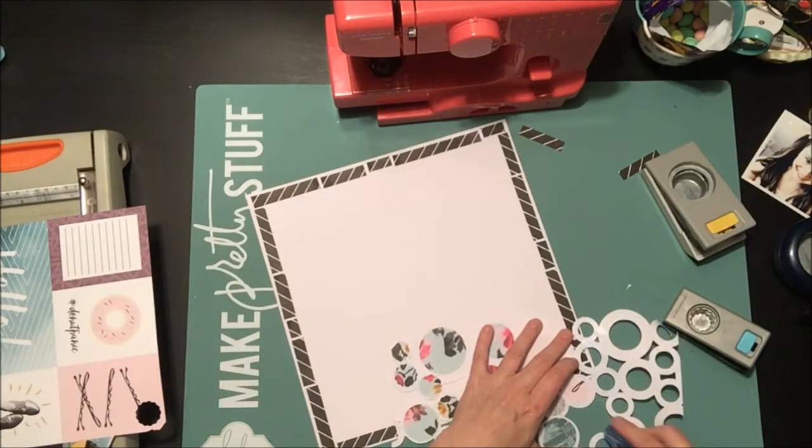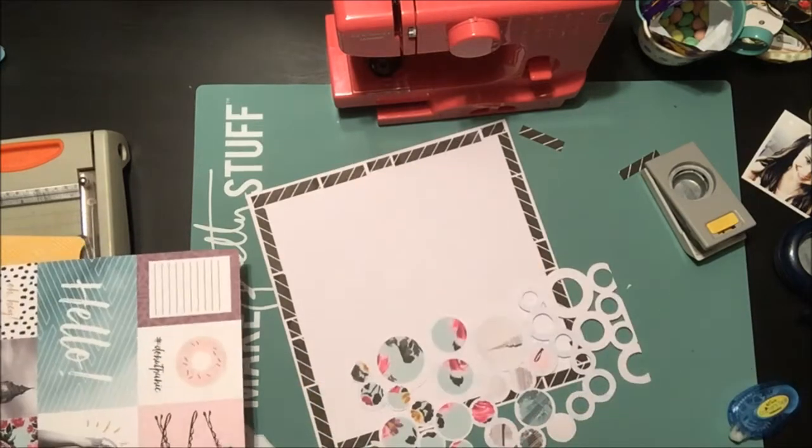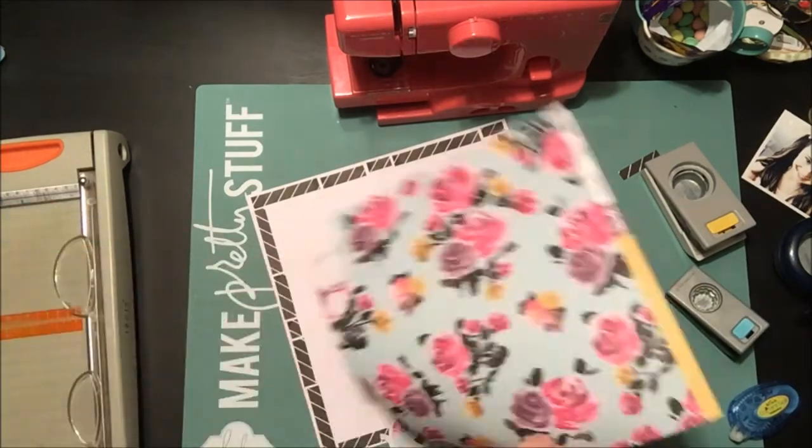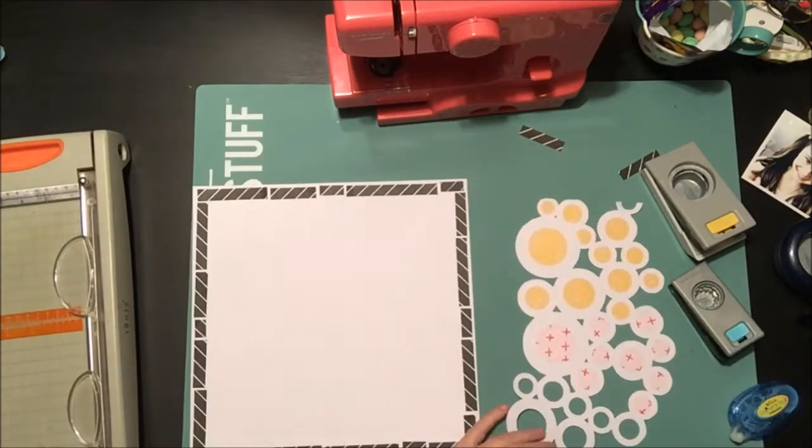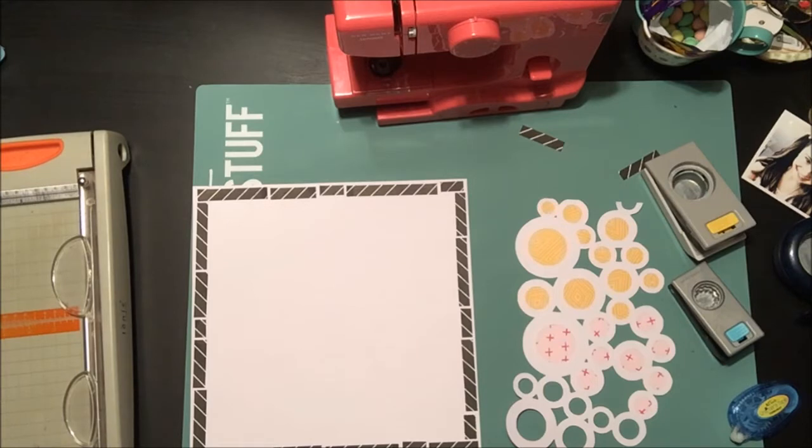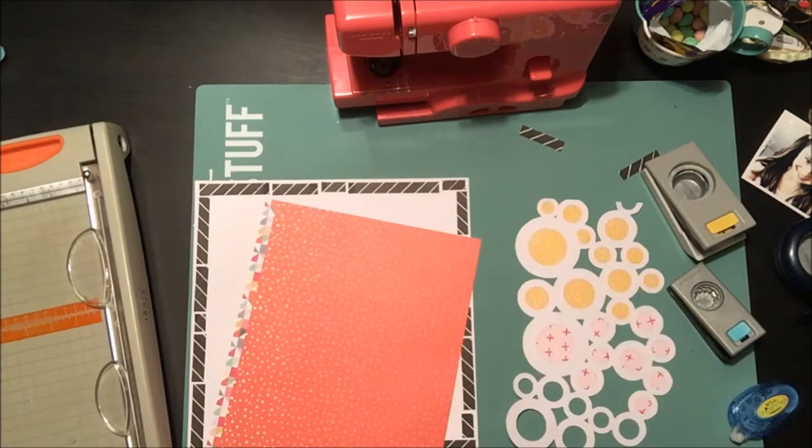I'm using a glue runner adhesive, adding that to the back of the white cardstock, and then I'm going to add more and more paper and finish off. I really thought at this point of the layout that I would use this red dotted paper by Pink Paisley, and holy geez, this looks super blurry.